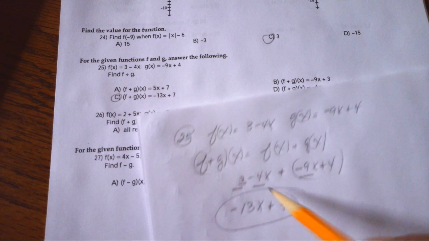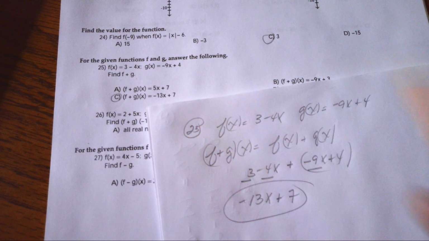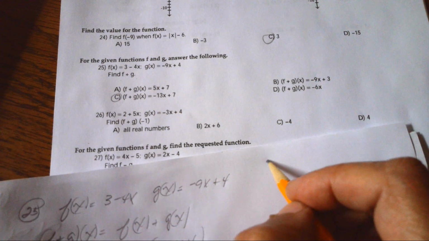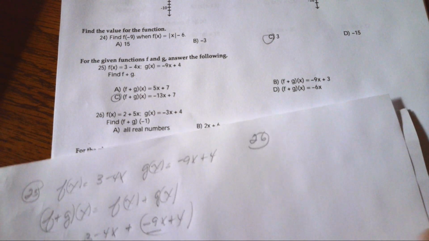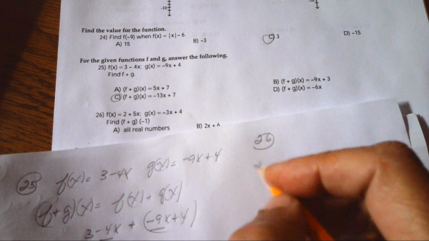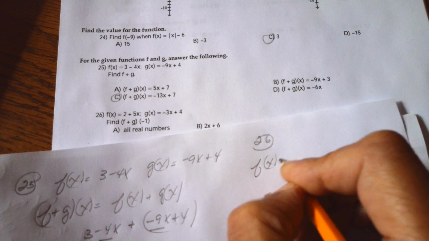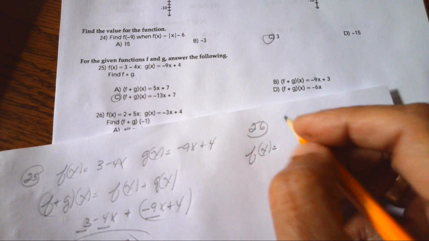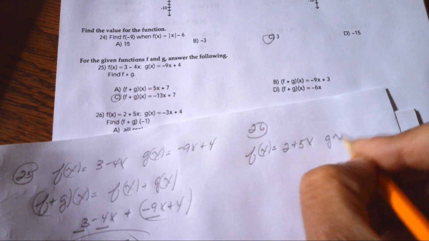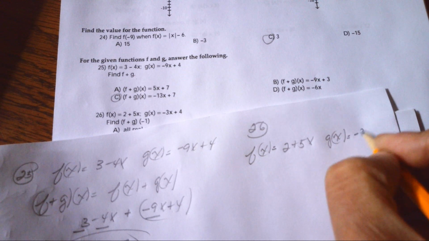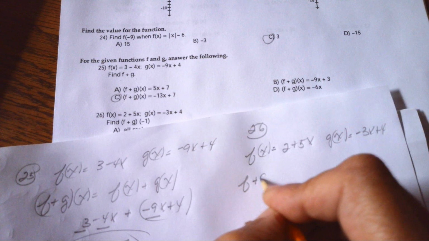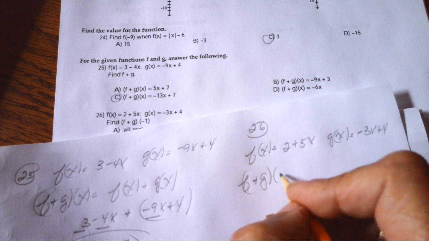Minus 13x plus 7. Number 26. He's asking me to find (f plus g) of negative 1. The f function, f of x equal to 2 plus 5x. The g function, minus 3x plus 4. So he wants me to find (f plus g) of negative 1.